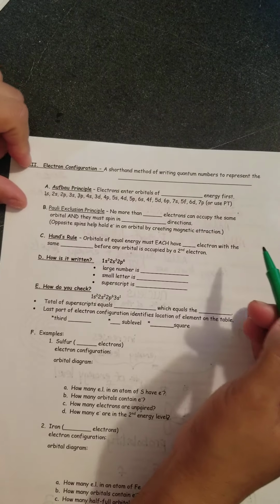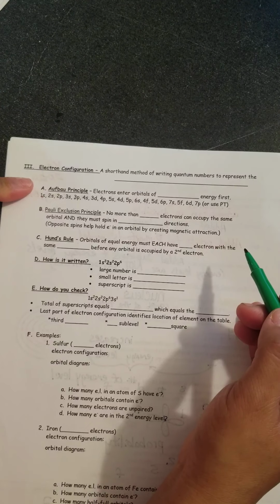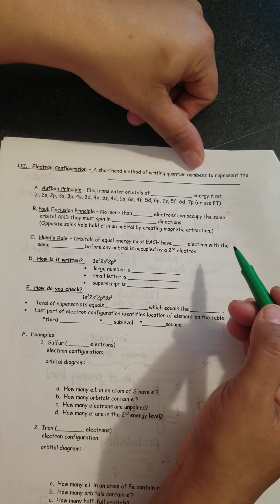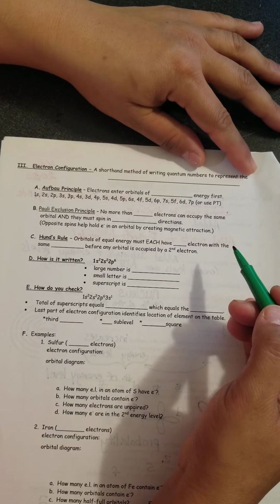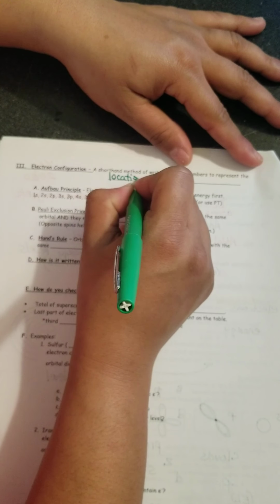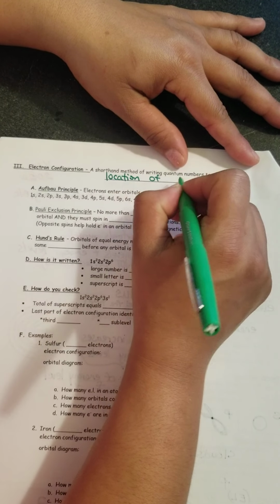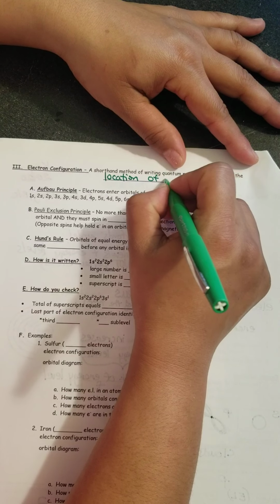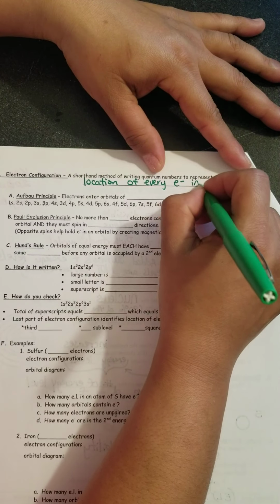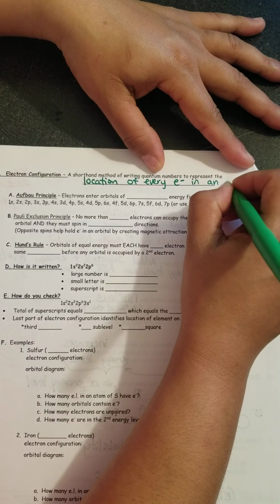Let's keep going. A shorthand, what is the electron configuration? It's a shorthand method of writing quantum numbers to represent the location of every electron in an atom.